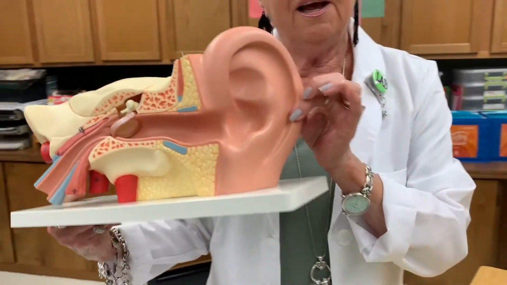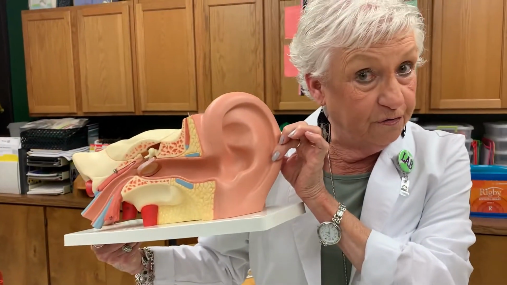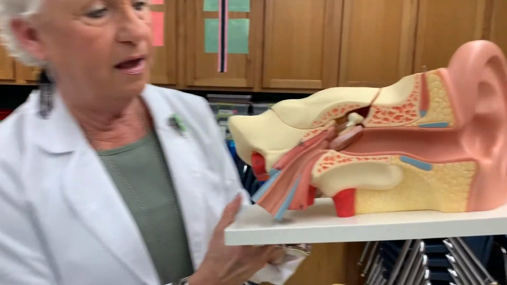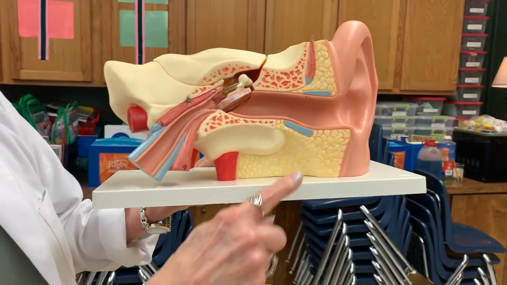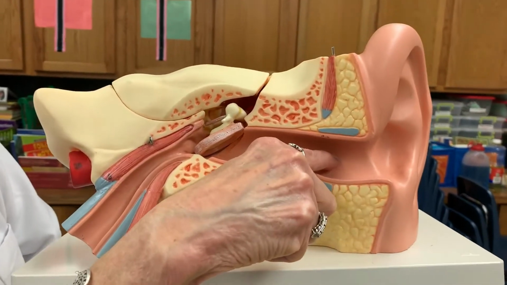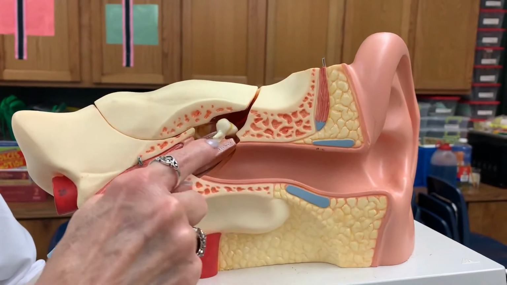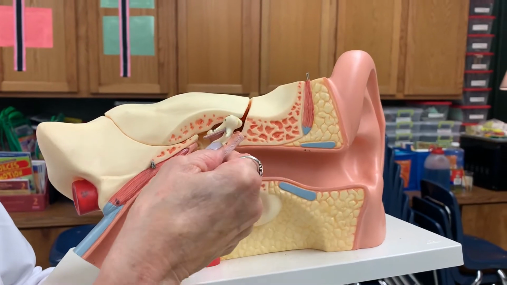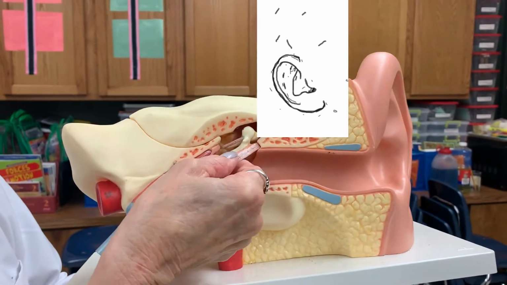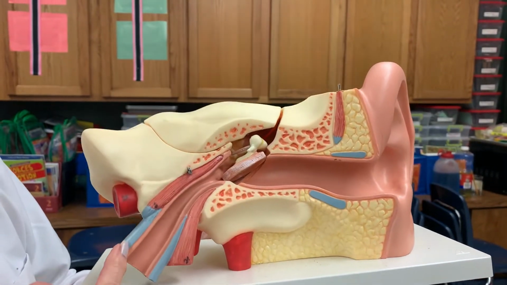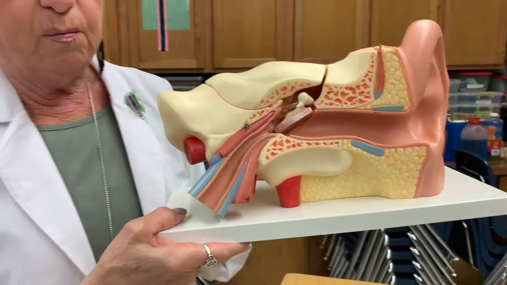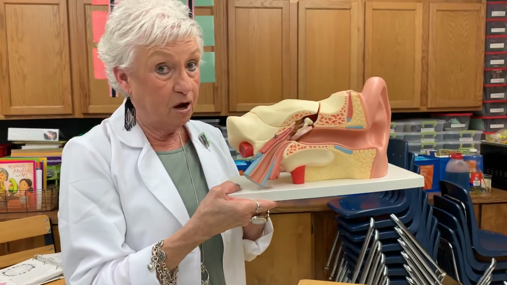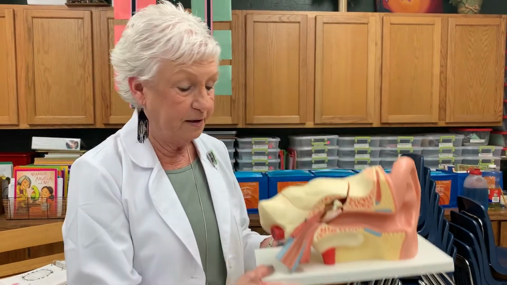You can tell this is a larger version of our ear. It has the ear canal, and it shows all the different parts, the 3 tiny bones, the eardrum. When we study sound, we're going to be talking about our ear, how we hear.